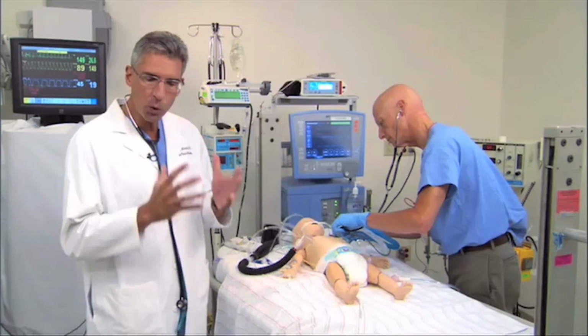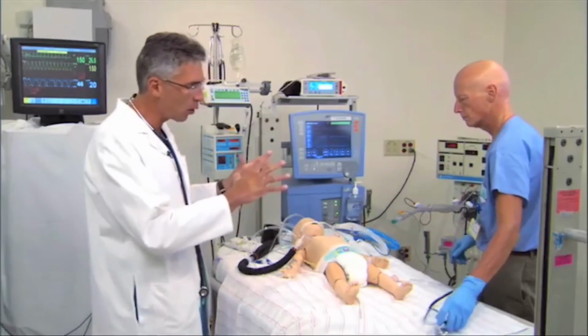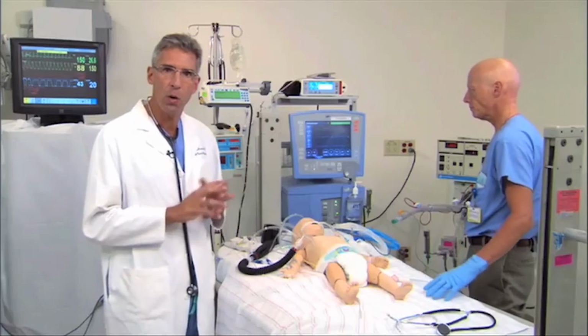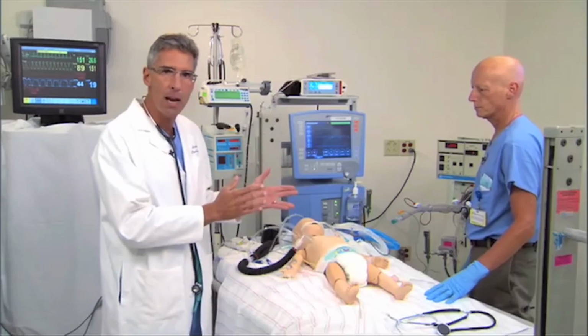Now, before transitioning to high frequency, I think it helps tremendously to get a thorough physical assessment of the patient's current respiratory status and hemodynamic status. So I'm going to quickly examine Samantha.